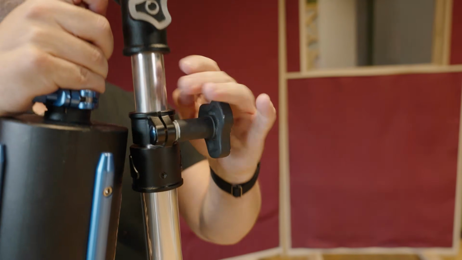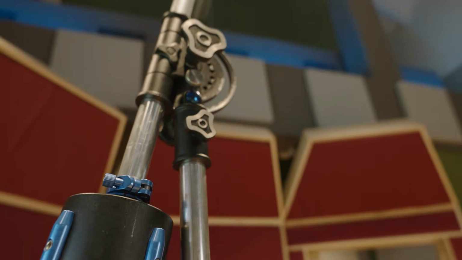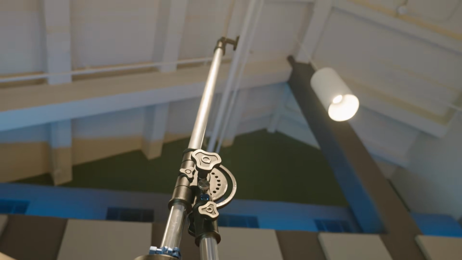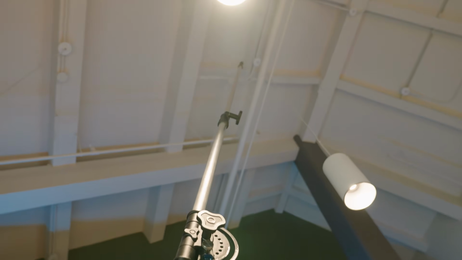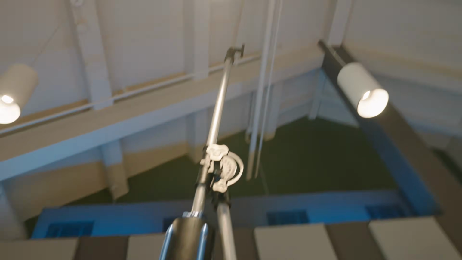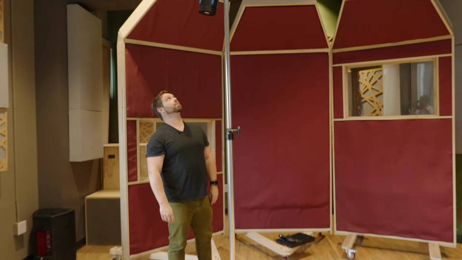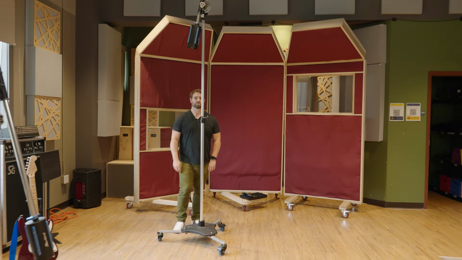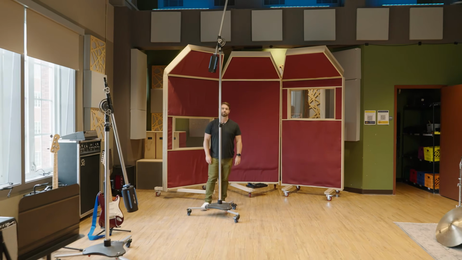Then we're going to extend the second part of the boom by grabbing the bottom of the counterweight and pushing upwards. And it's not even full extension; we still have about 4 inches left here. But now we're going to extend it using the last part of the boom, the straight, and just let that go all the way up. We can see it is extending past the lights by about 6 feet or so. It's pretty high up there.